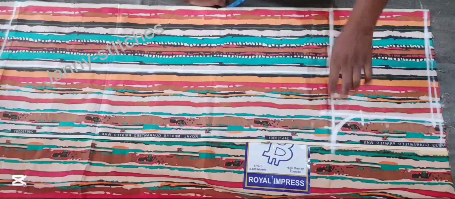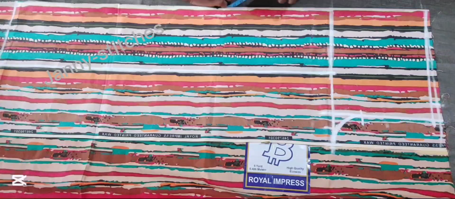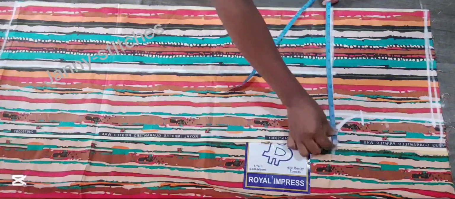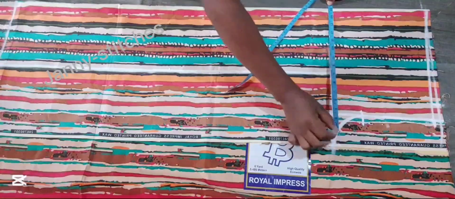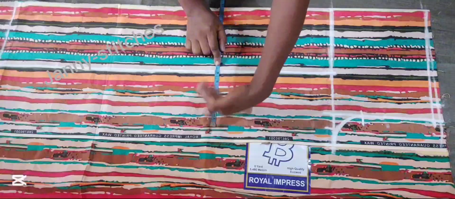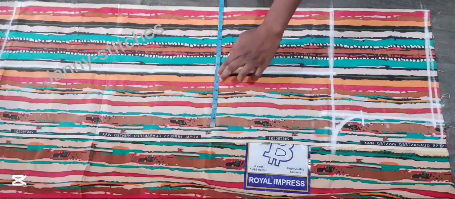Here now, I will deduct 3 inches from it. So let me measure what I have here. The total of what I have here is 15 inches. I will deduct 3 inches from this, so I will have 12 inches. So I'll mark 6 inches this side and mark 6 inches this side.